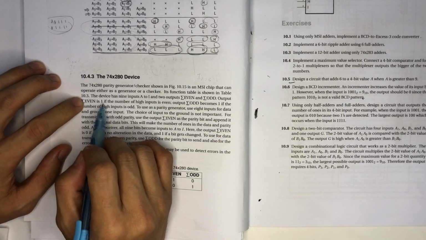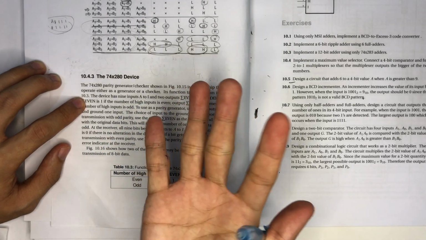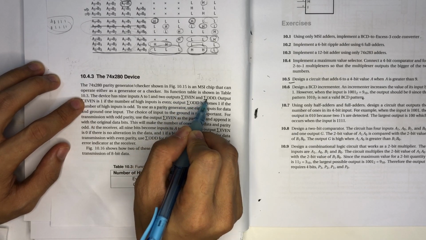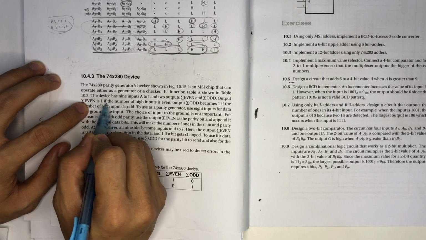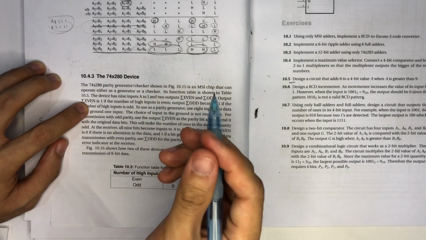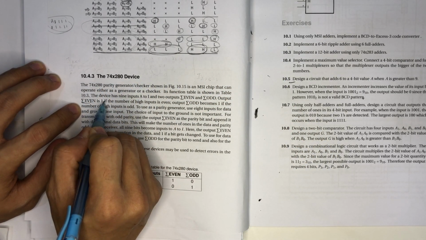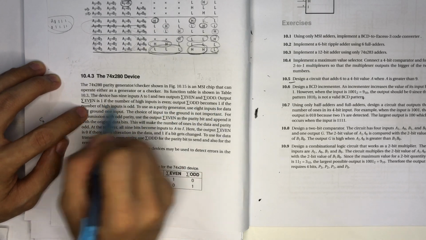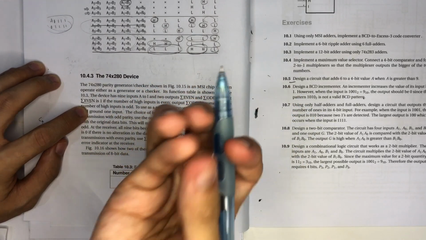The device has 9 inputs, A to I: A, B, C, D, E, F, G, H, I, and 2 outputs, sum of even or sum of odd. Output even is 1 if the number of high inputs is even. Likewise, output odd will become 1 if the number of high inputs is odd. So it depends on the number of the inputs.